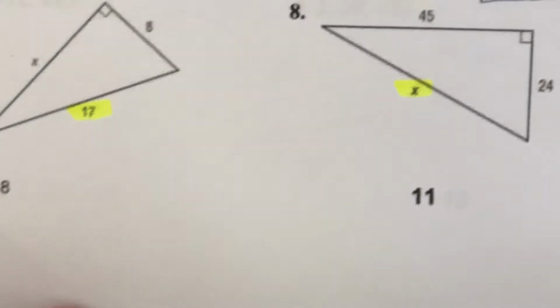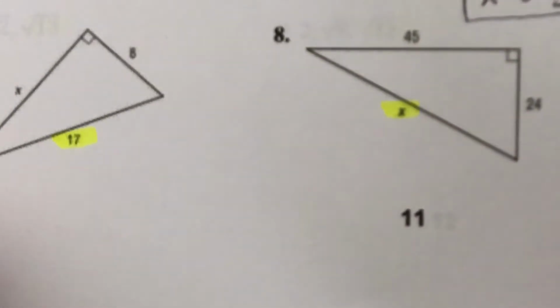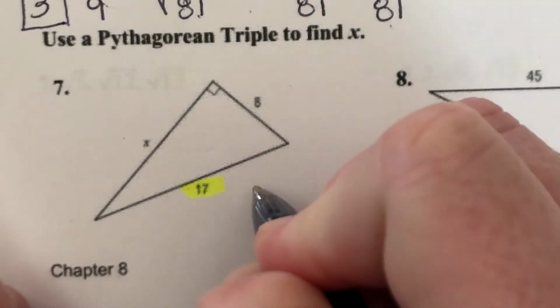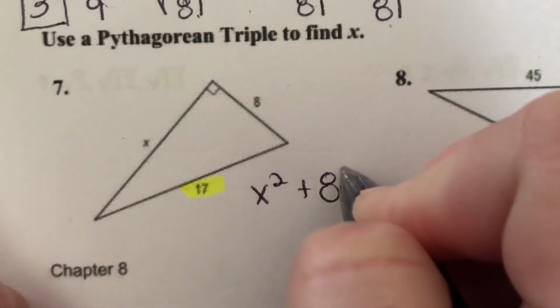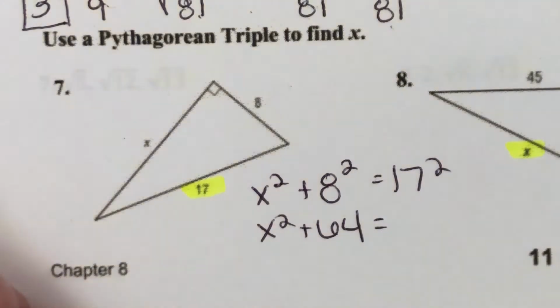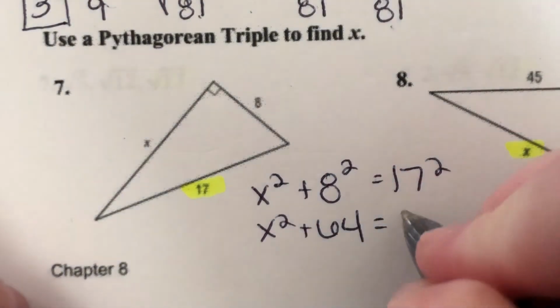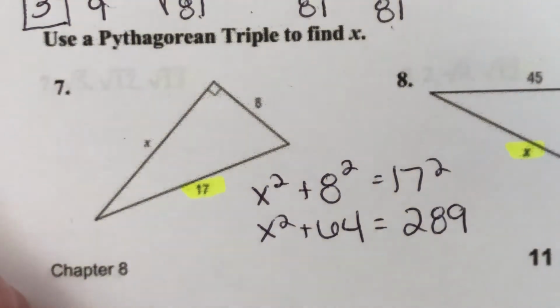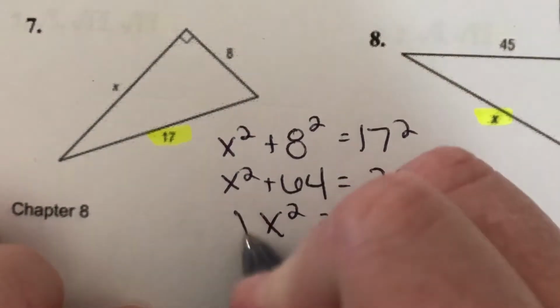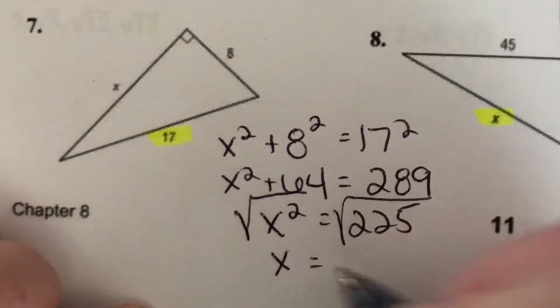Okay. Use Pythagorean triple to find x. We're going to get into specific Pythagorean triples here in just a second. But here, same concept. So a squared plus b squared equals c squared. X squared plus 8 squared equals 17 squared. X squared plus 64 equals 289. Minus 64 on both sides, 225. And the square root of 225 is, anybody know? I actually know that one, 15.